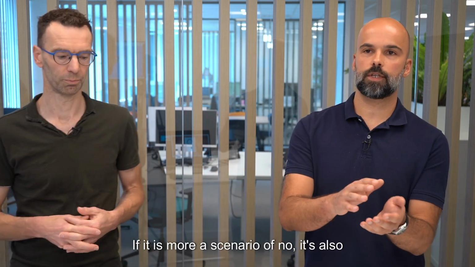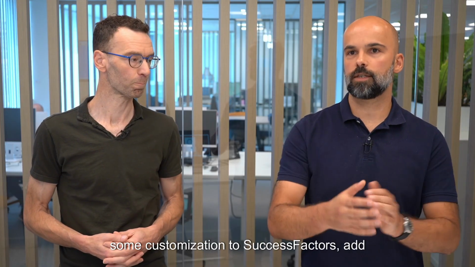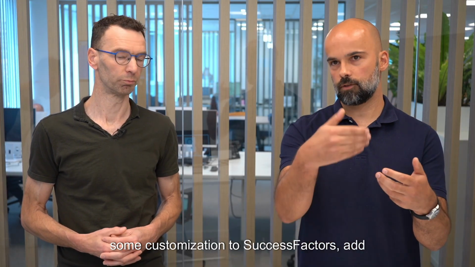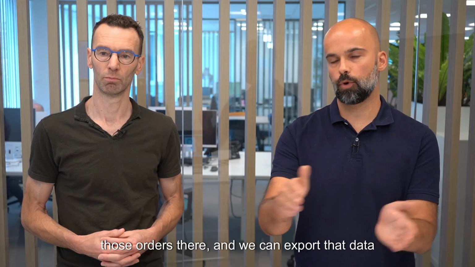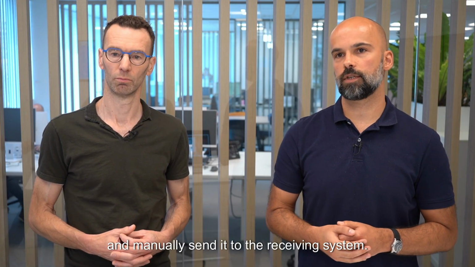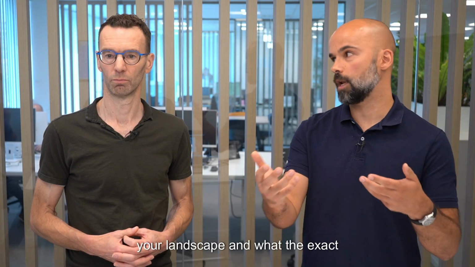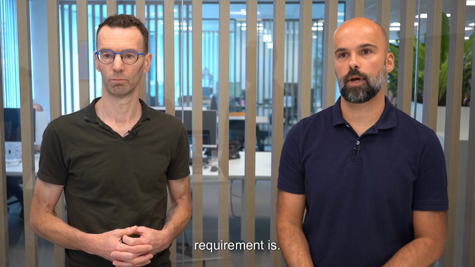If it is more a scenario of no, it's also okay if we add some customization to SuccessFactors, add those orders there, and we can export that data and manually send it to the receiving system, then we can use SuccessFactors. It depends a bit on your landscape and what the exact requirement is.